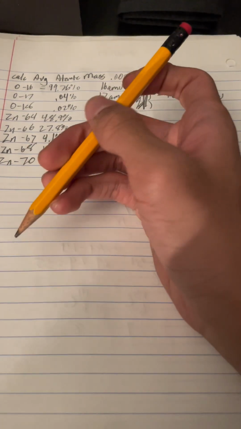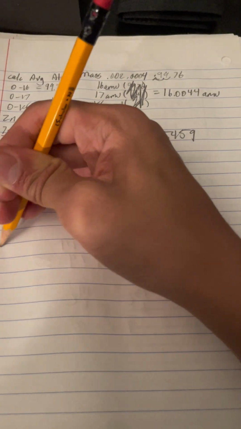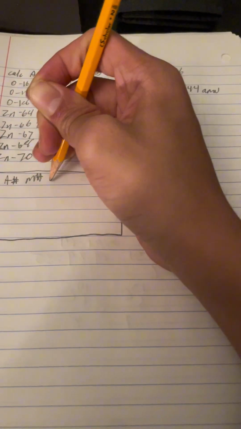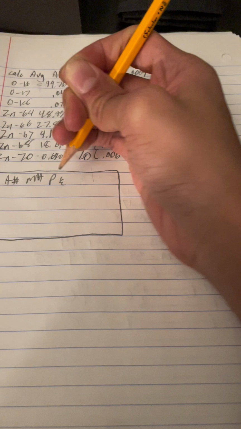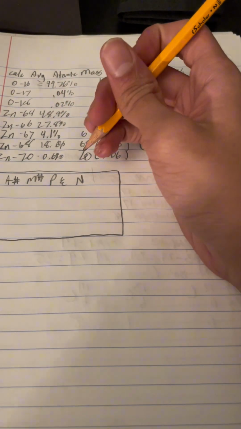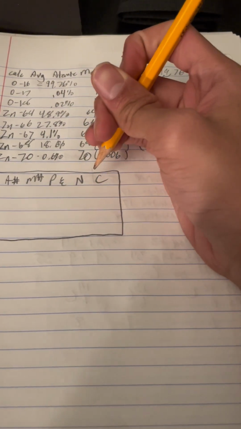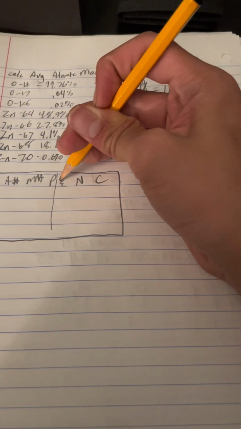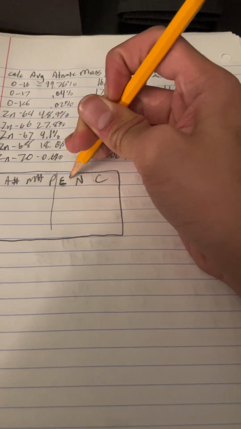Okay. Like the previous table, let's do atomic number, mass number, protons, electrons, neutrons, then charge.